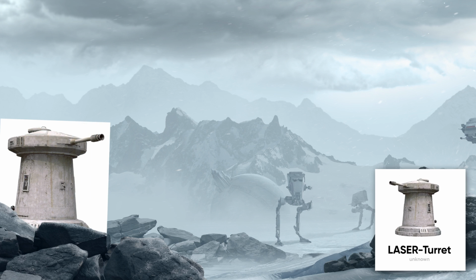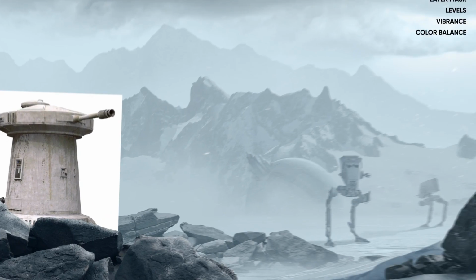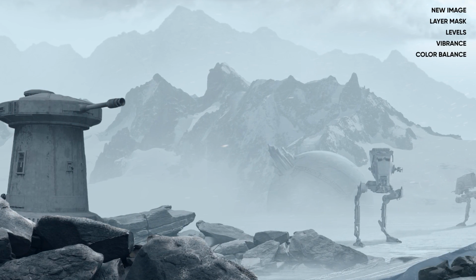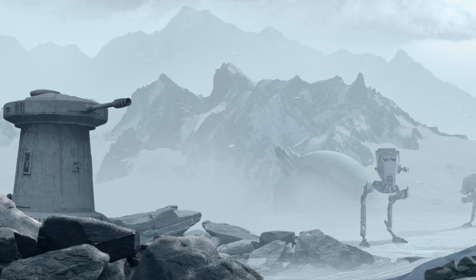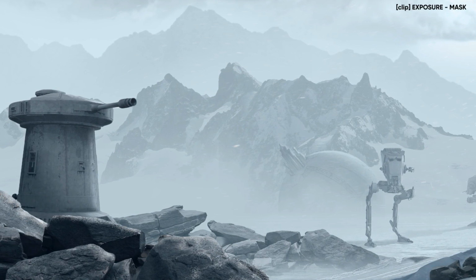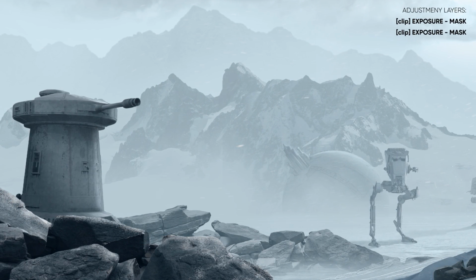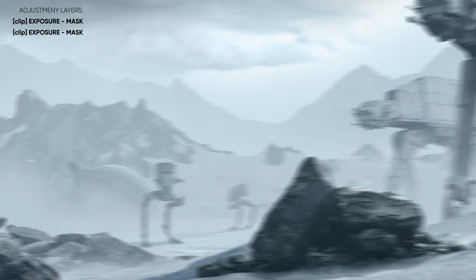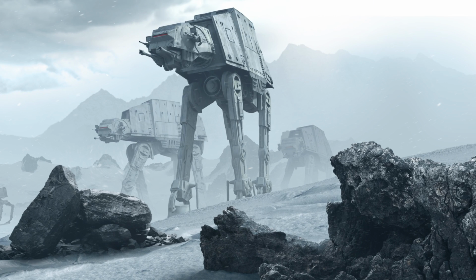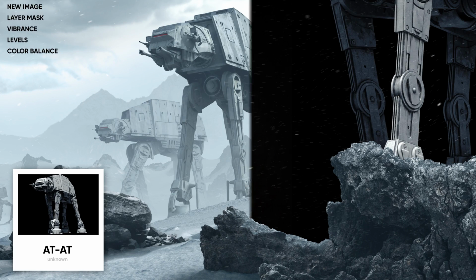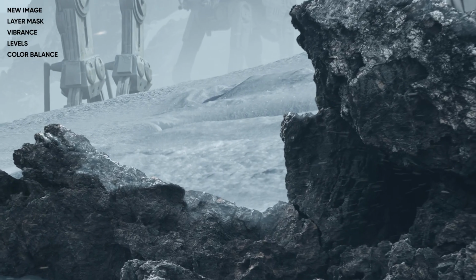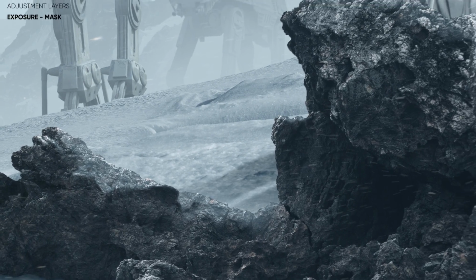Now that the whole thing was kinda overflowed with the Empire, I figured we needed some good guys, so I found this turret that we saw in the movie too. I masked it out and added some levels, vibrance and color balance. Then to change the lighting, I added two clipped exposure adjustment layers, one for the highlights and one for the shadows. To make the AT-ATs look bigger and more massive, I added one more in the foreground. I did the same color correction and everything and made a shadow with an exposure adjustment layer.